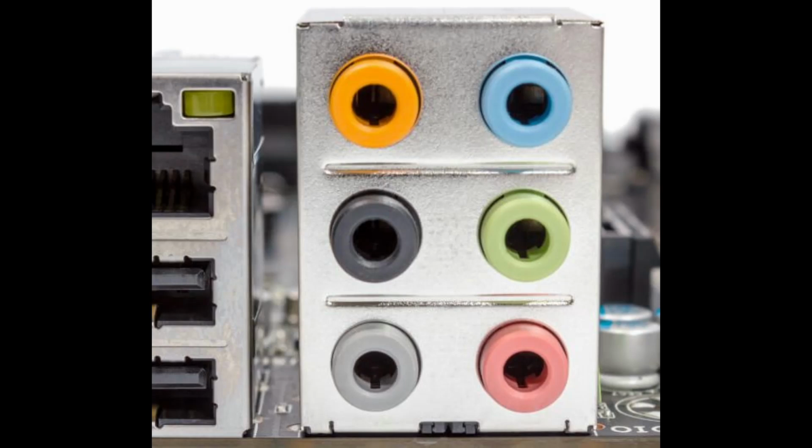Green again is your audio out, pink mic in, blue line out. The yellow one, I believe, might be bass out. The black one is your center channel, and the gray one is your rear, right, and left audio out. Now, that being said, the black and the orange could be swapped. Either which way, that's pretty much what you're looking at there. Okay?